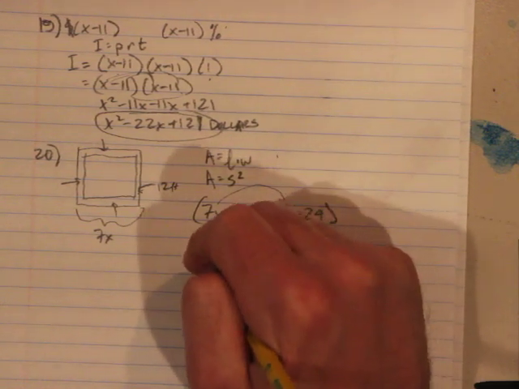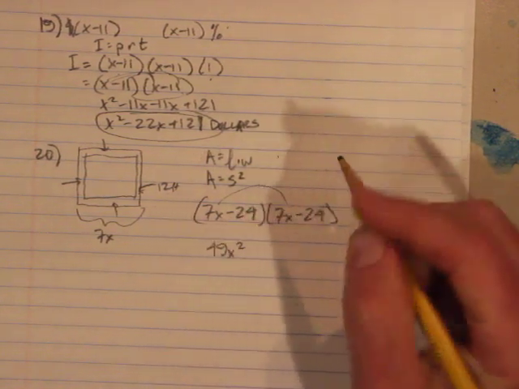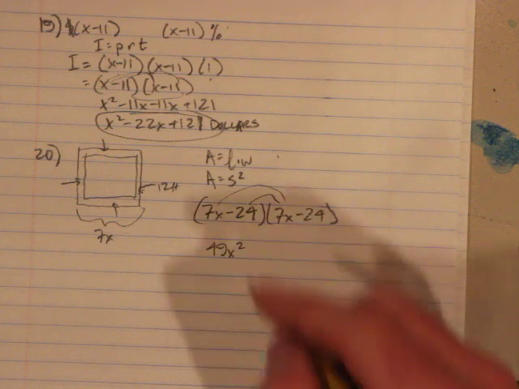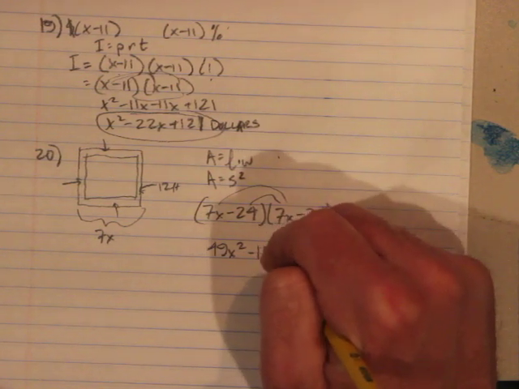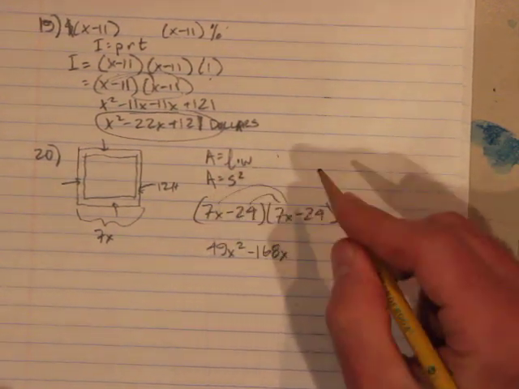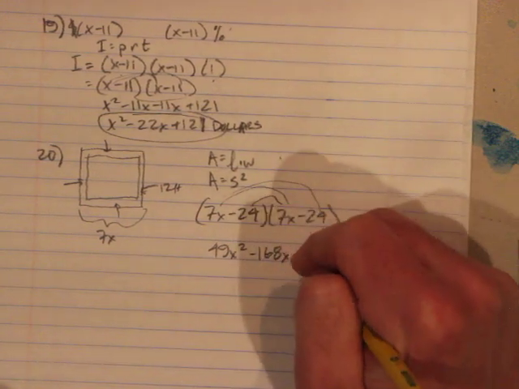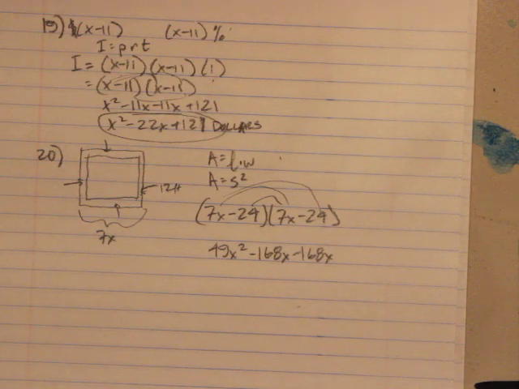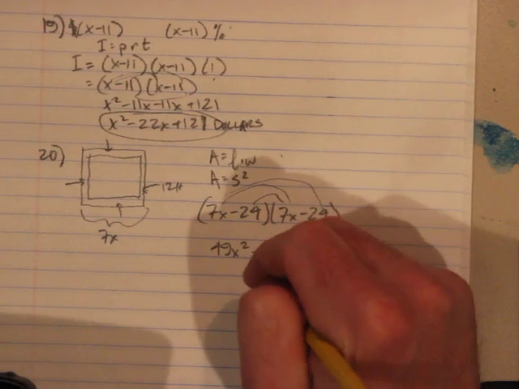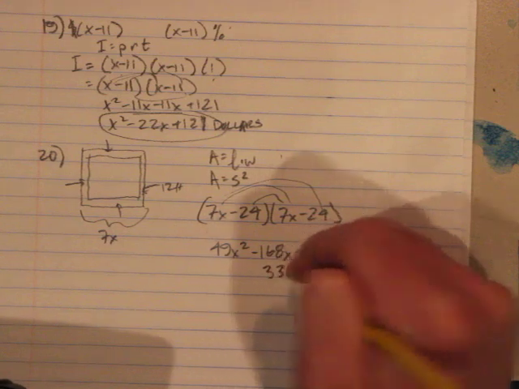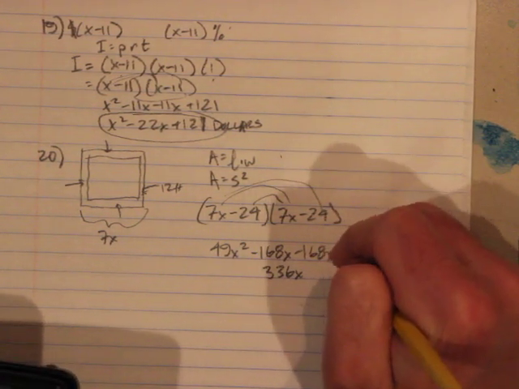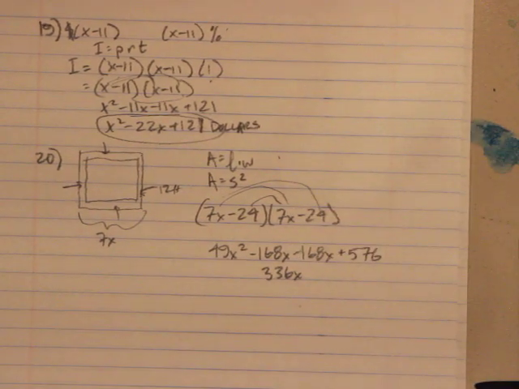7x times 7x is 49x squared. And then negative 24 times 7 is negative 168x. And then I do that again right here, which is negative 168x. And when I add those together, that's going to give me negative 336x. And then I've got 24 times 24, which is 576.